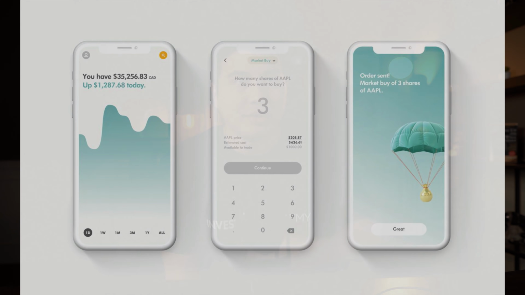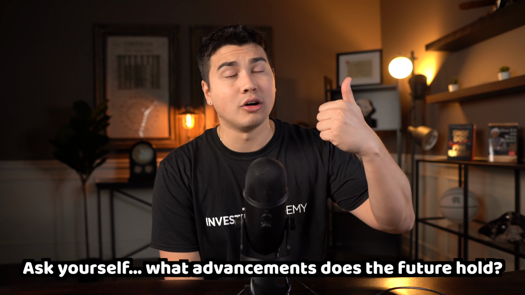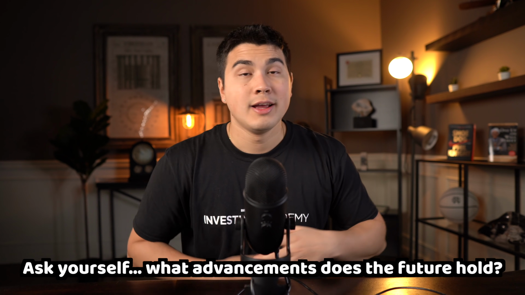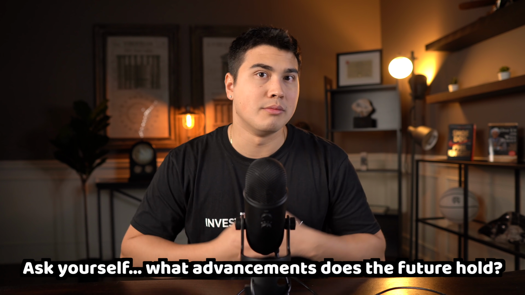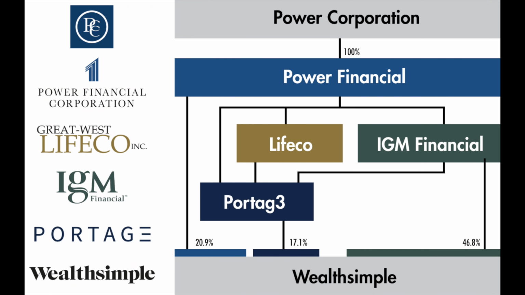And with the advancement that we've seen over the past number of months with the beta program, or the beta desktop, along with the new accounts being rolled out, I wouldn't be surprised if, a couple years from now, they continue to roll out more account types and more features. That's almost something I'd expect, because as we know, this company is backed by Power Corp, which is one of the stocks we really like to cover on this channel, because they're a strong play in the financial area here in Canada.